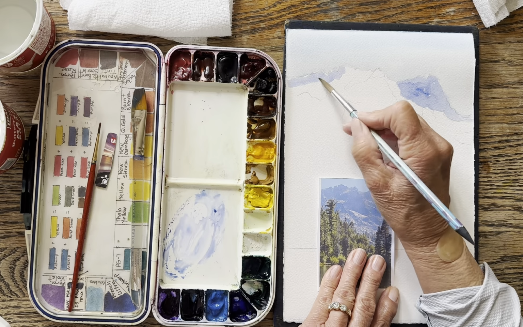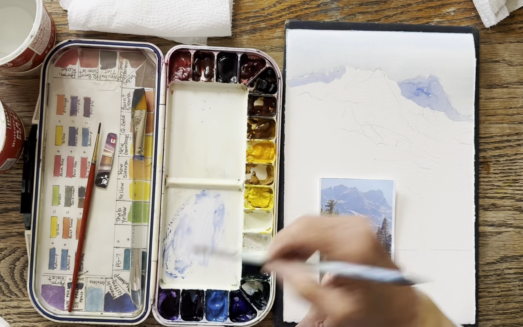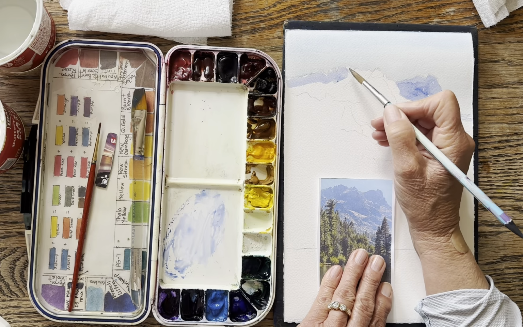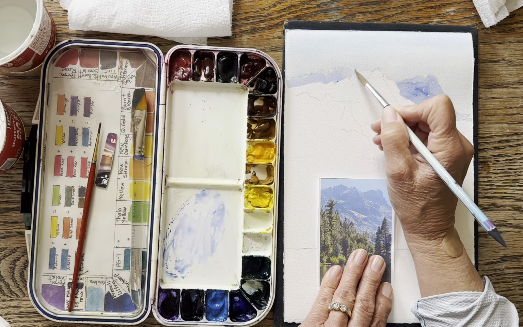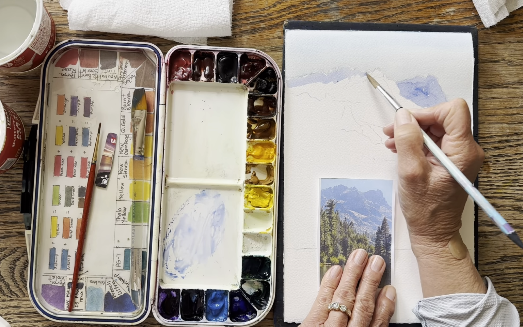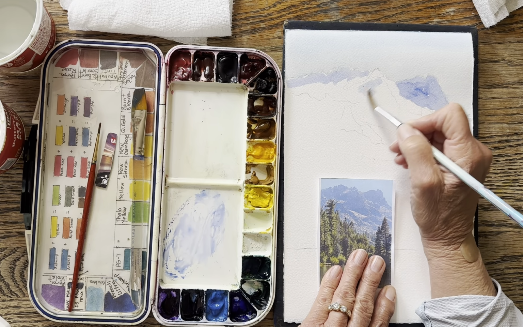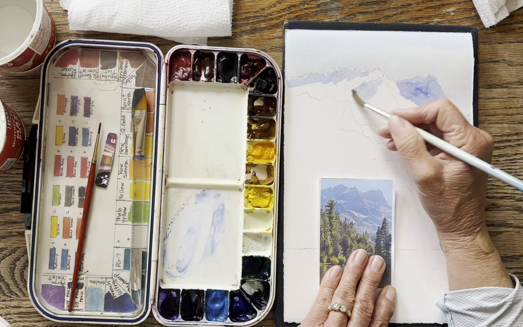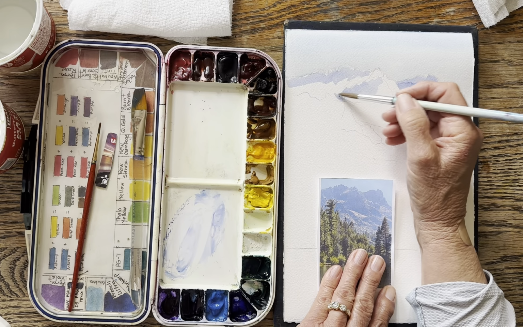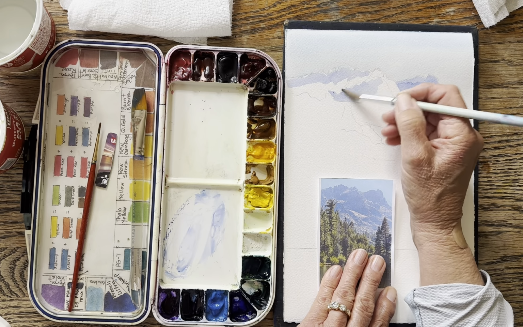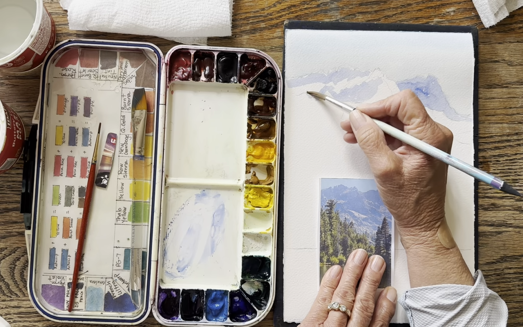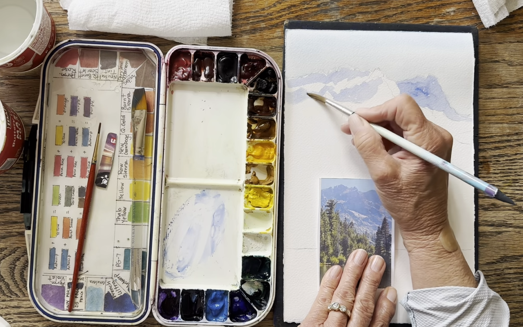It doesn't matter what medium you're using. When you're painting a mountain that's far back from you, it has to be pale. It's so tempting just to paint it dark, because that's how we see and we know it's dark, but in a painting it's really, it's not.